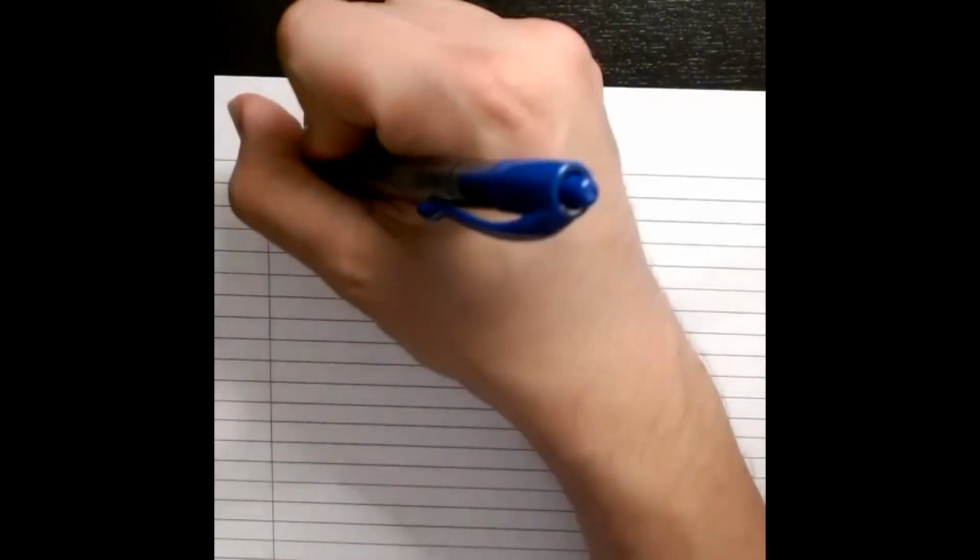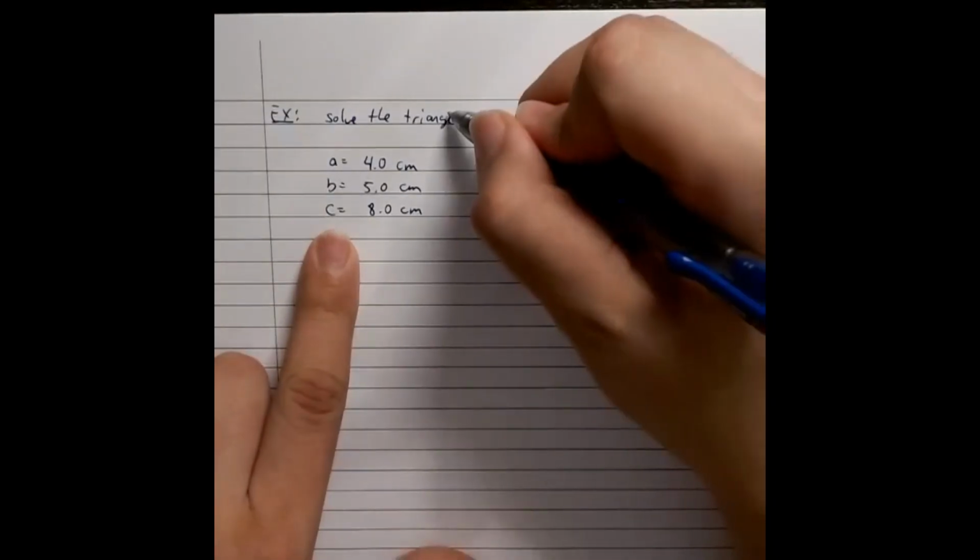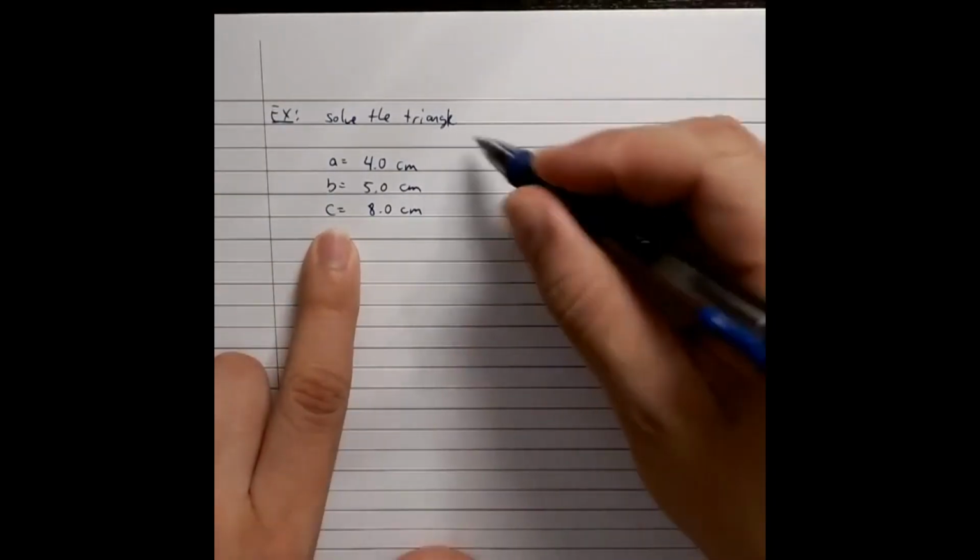Here, let's try another one. Let's start off with an example here where we're not given any angles. Let's say we're asked to solve the triangle. Side length A is 4.0 centimeters, B is 5.0 centimeters, and C is 8.0 centimeters. We're going to go ahead and solve the triangle.